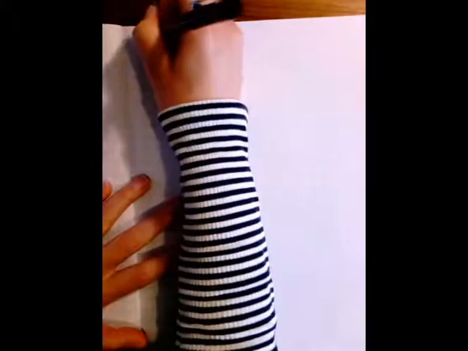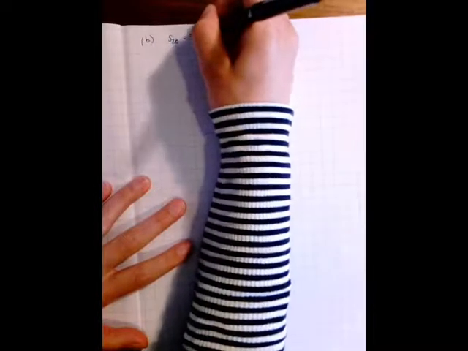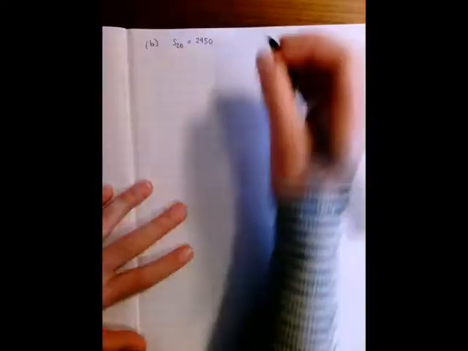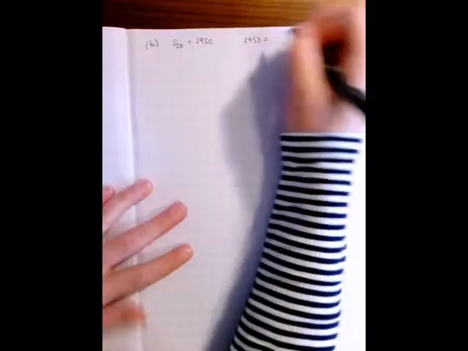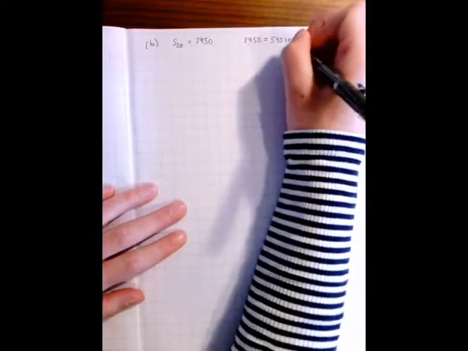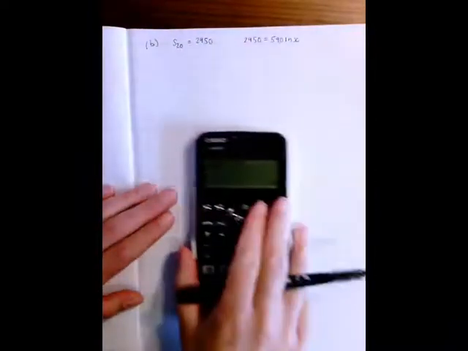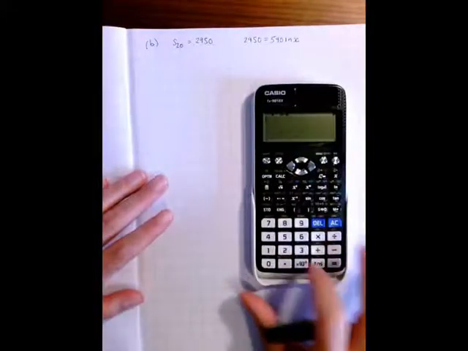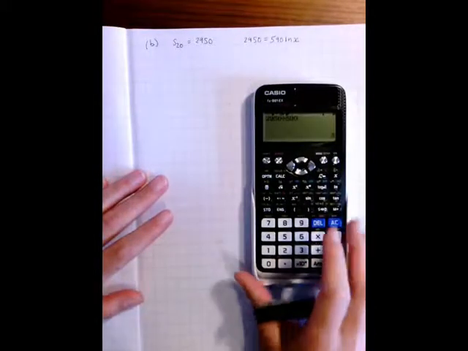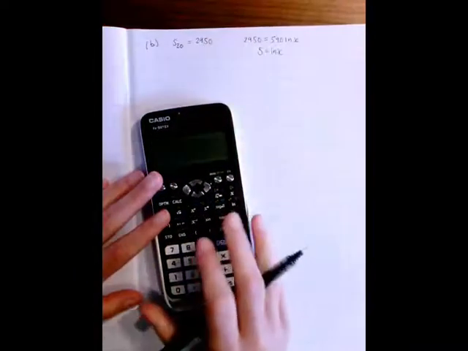Now part B says, hence find the exact value of x for which the sum of the 20 terms equals 2,950. So what we want to do is put this equal to 590 ln x rather than the power one, because then I can straight away divide by 590, which gives us 5. So ln x is equal to 5.